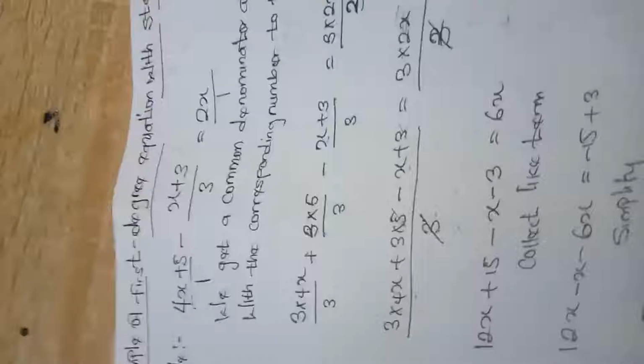That's all about how to solve equations with fractions and parentheses, step by step, finding common denominators. Thank you.